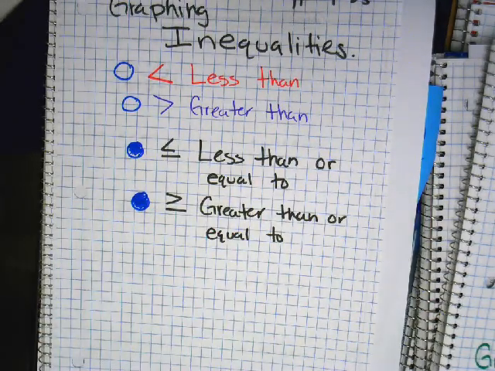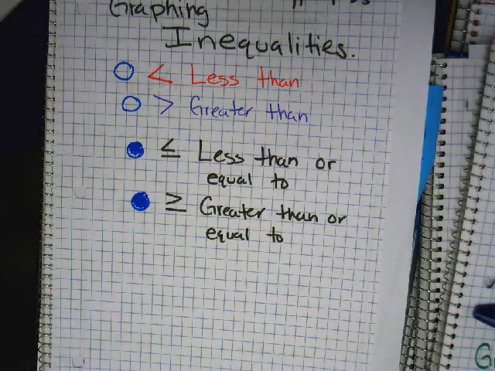So color in the last 2 and leave the first 2 not colored in. The fact that they're colored in means something in math. So 2 are colored and 2 are not colored.